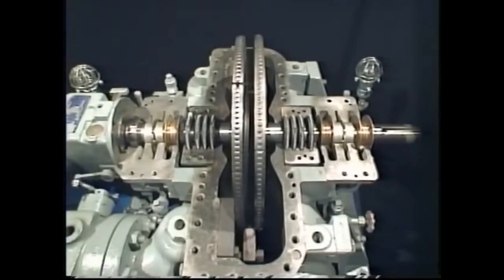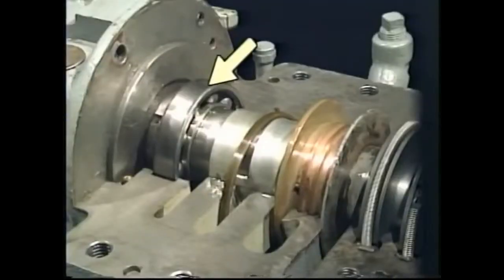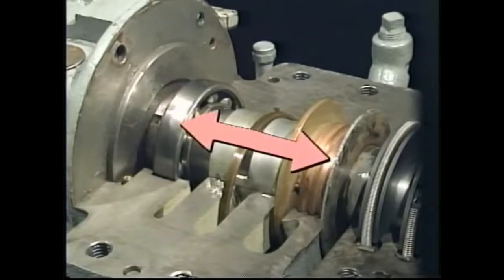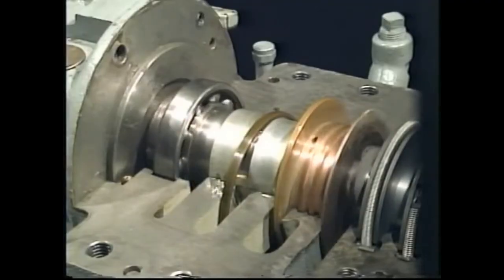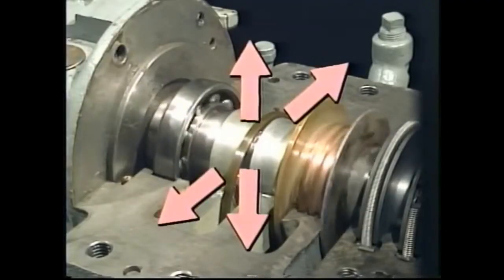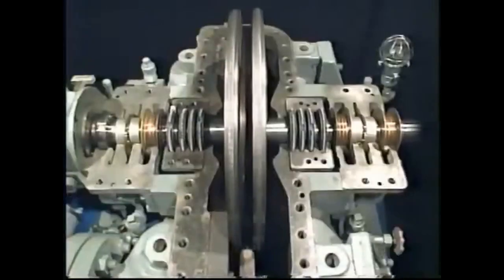Bearings are used to help keep the rotor correctly positioned. This turbine uses a thrust bearing and two radial bearings. The thrust bearing prevents movement of the shaft lengthwise along the axis of the shaft. The radial bearings prevent movement of the shaft in a radial direction, or from side to side and up and down. The bearings minimize friction between the shaft and the casing of the turbine as well.